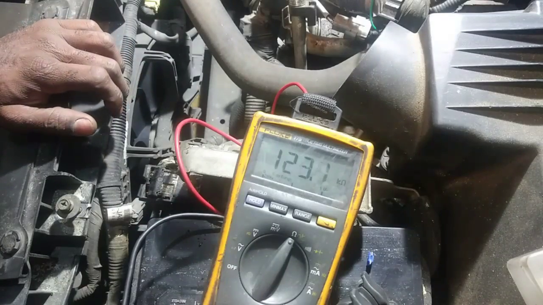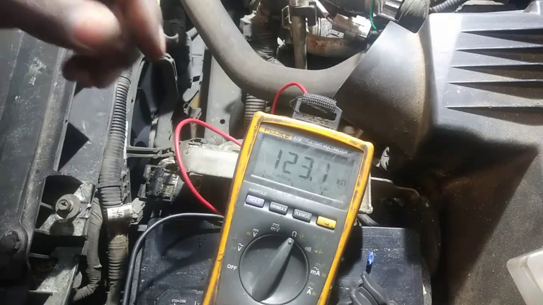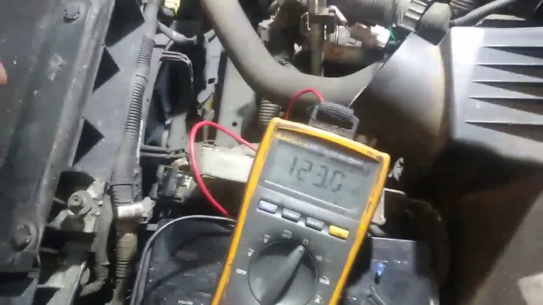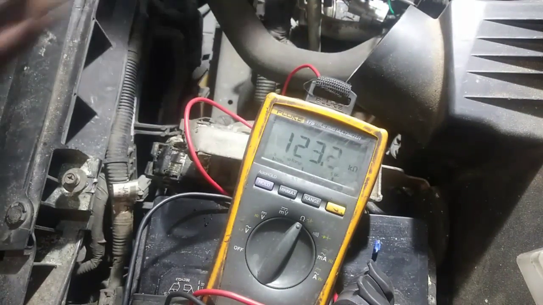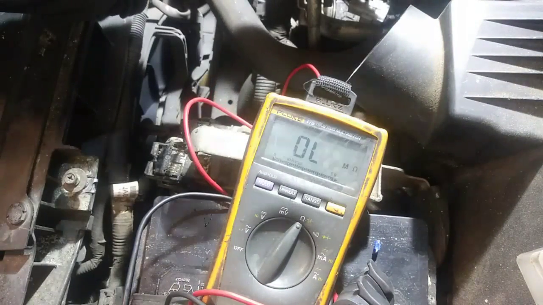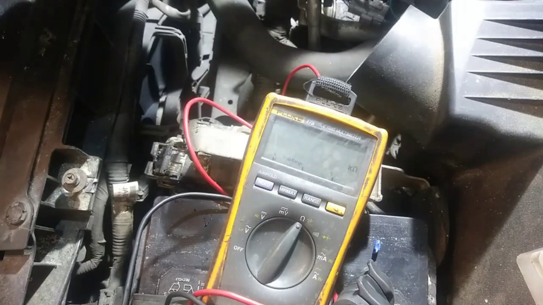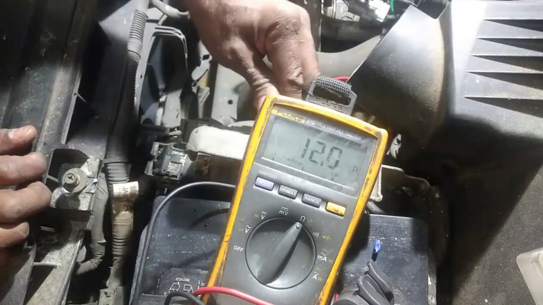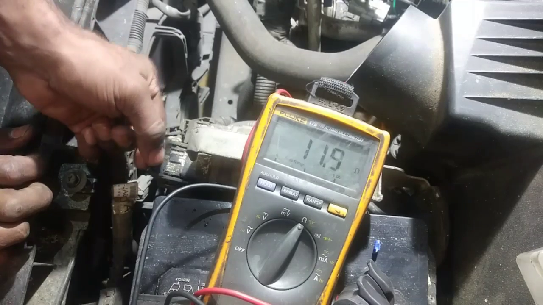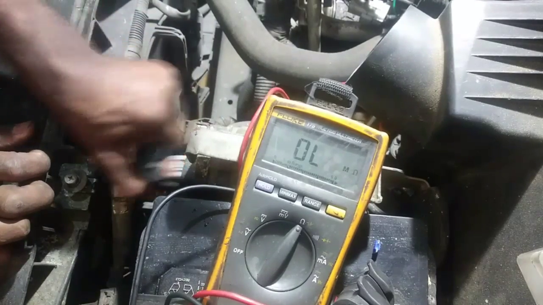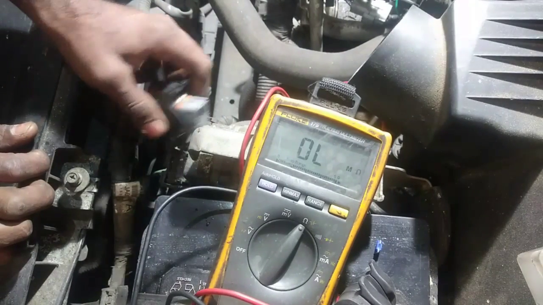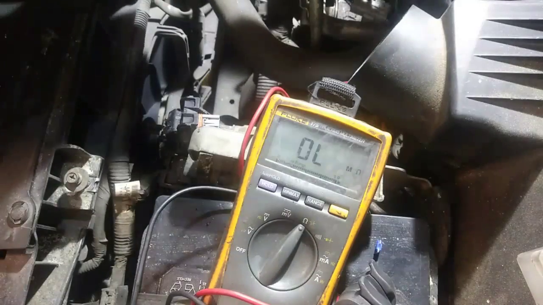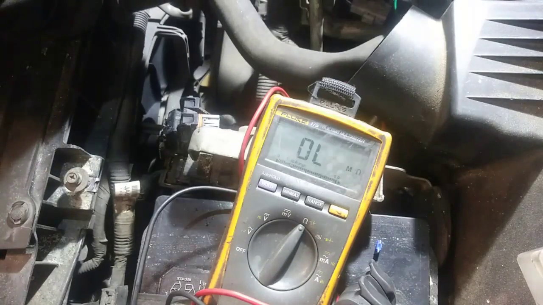So currently we have 123.3 kilo ohms of resistance value. And I'm going to move it on over to the defective one. And we have now 12 ohms, which is very low. So I'm going to pull this out. All right, this answers that it's not shorted out, because it's not pulling the ground still.